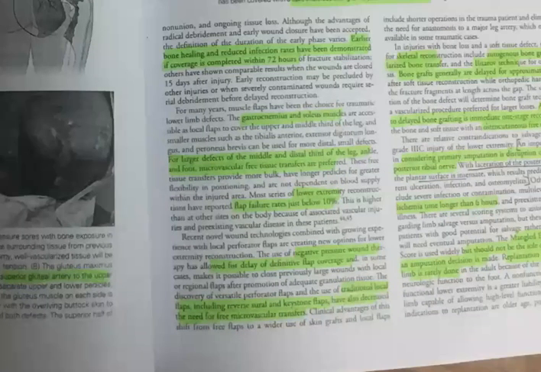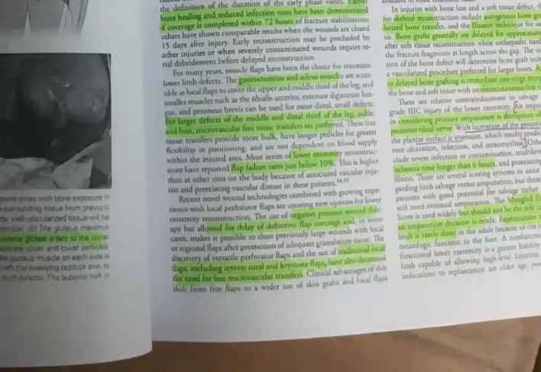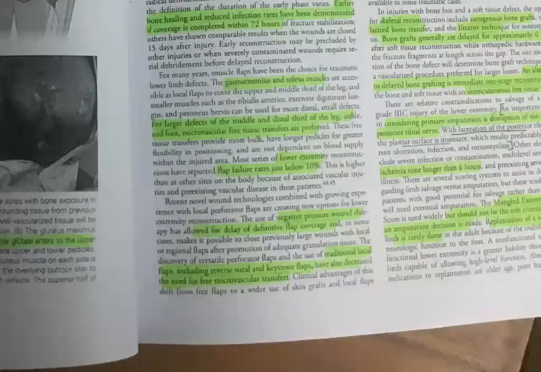So lower extremity reconstruction has a flap failure rate of less than 10%. Then the use of negative pressure wound therapy has allowed for delay of definitive flap coverage. So negative pressure wound therapy can be used, which will delay the definitive flap coverage and makes it possible to close previously large wounds with local flaps. So it will reduce the size, and after reducing the size, we can cover it with a local flap. Traditional local flaps include reverse sural and keystone flaps, which have decreased the need for free flaps. So by using these local flaps, free flaps have been reduced.